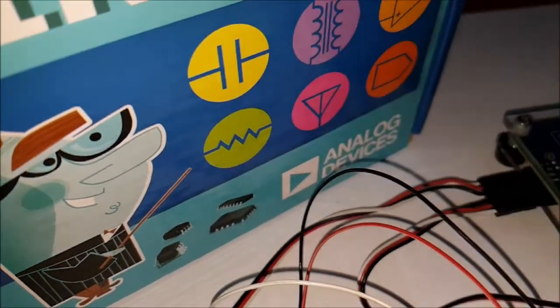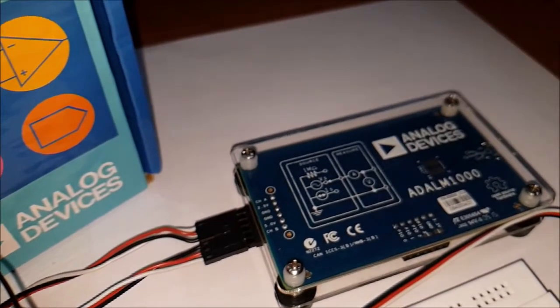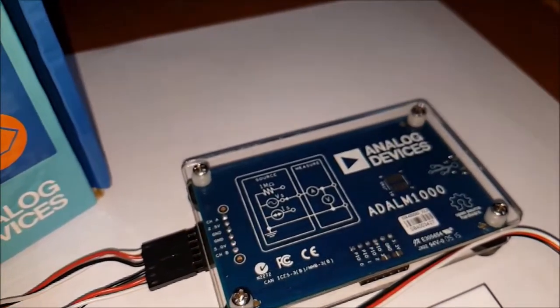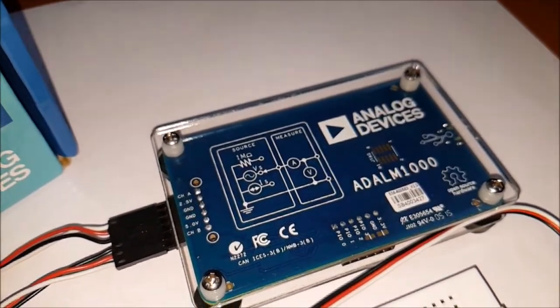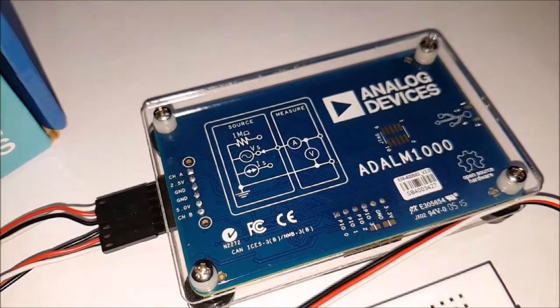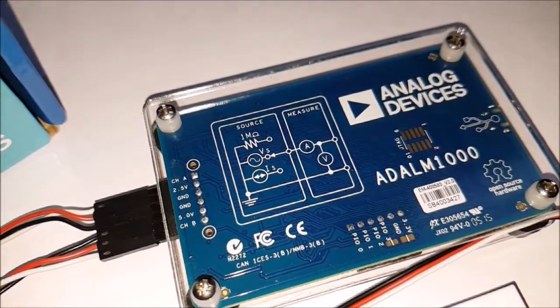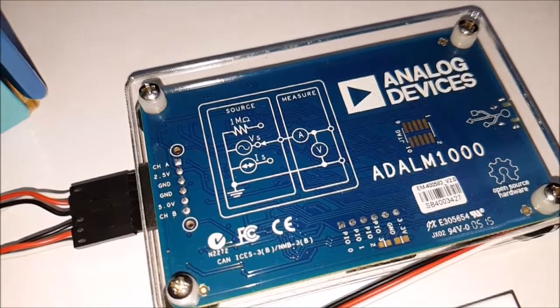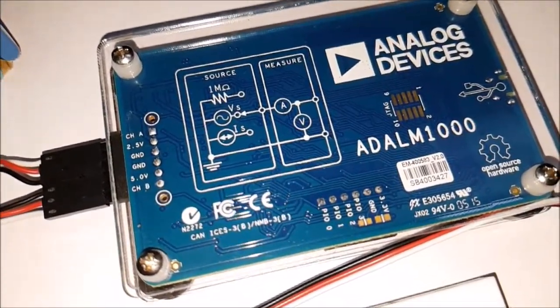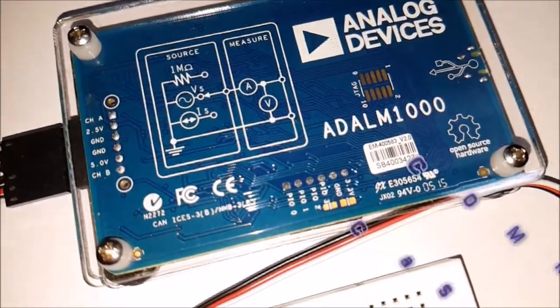The ADALM1000 module allows students to better understand the real analog world around them, and is applicable for all students at all levels from all backgrounds. Early hands-on learning with the ADALM1000 will help students develop a solid science, technology, and engineering foundation.